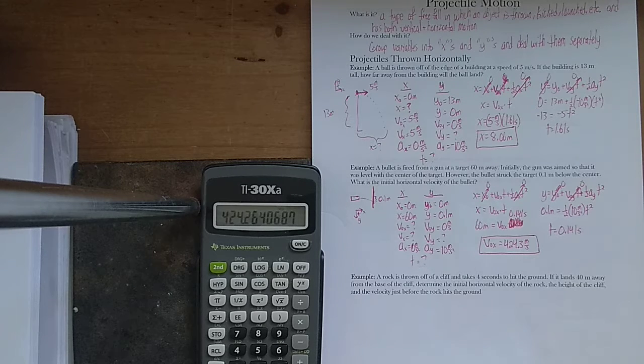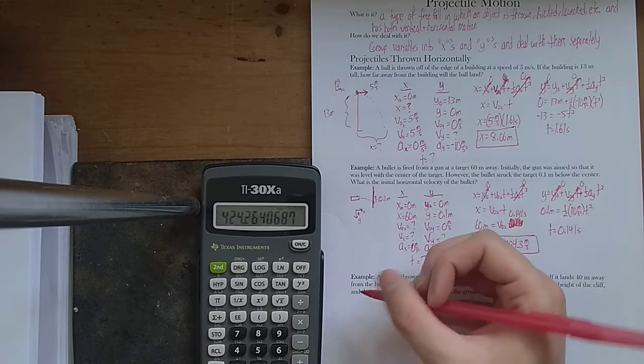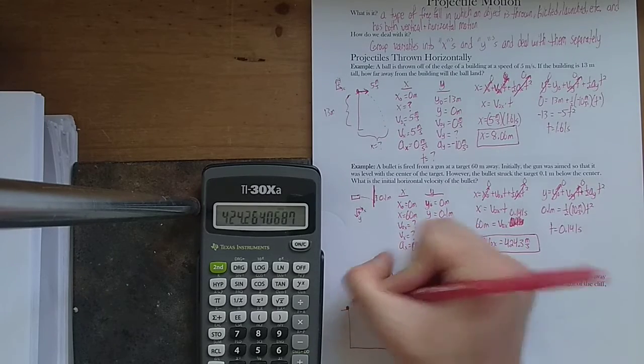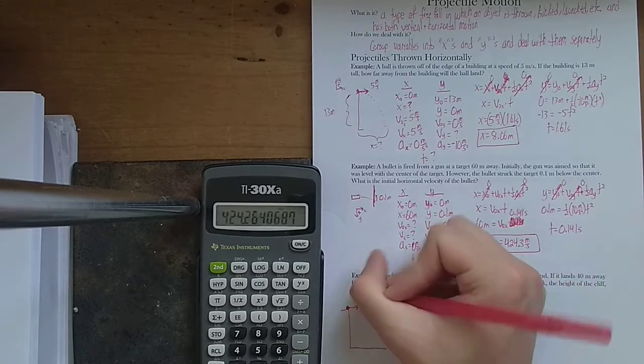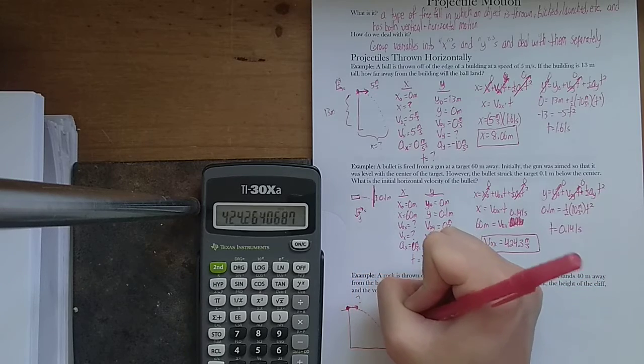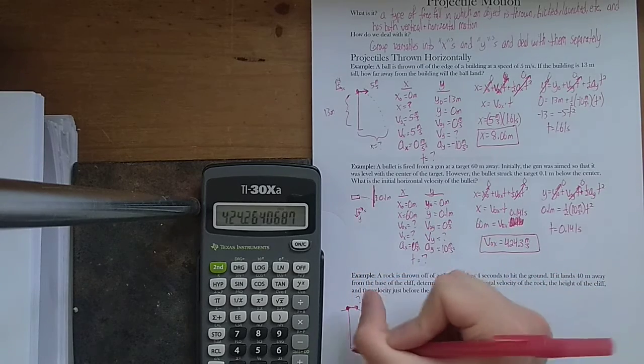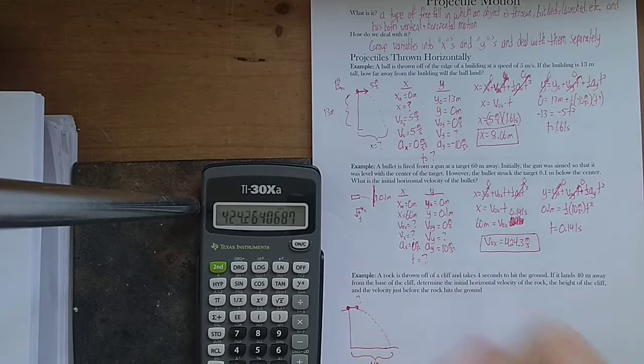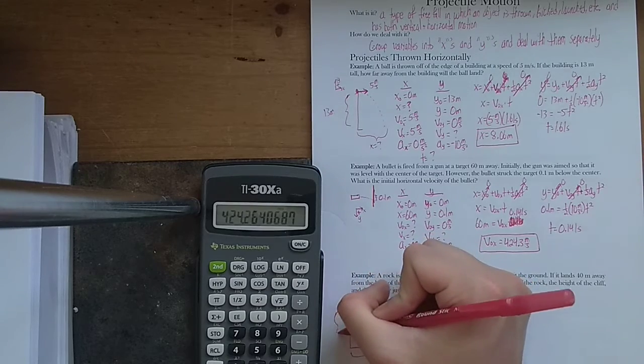A rock is thrown off a cliff and takes 4 seconds to hit the ground. If it lands 40 meters away from the base of the cliff, determine the initial horizontal velocity of the rock, the height of the cliff, and the velocity just before the rock hits the ground. So again, we have a situation where we've got a rock that gets launched, we don't know how fast. It does hit the ground though, and we know how much time, and we know how far away it lands, 40 meters. What else don't we know? We do not know the height.